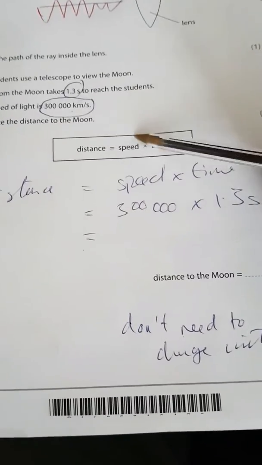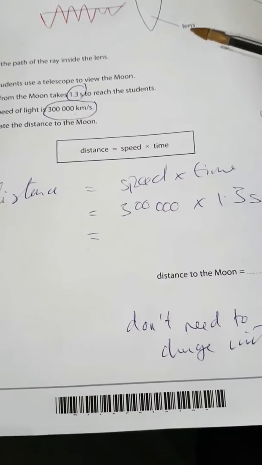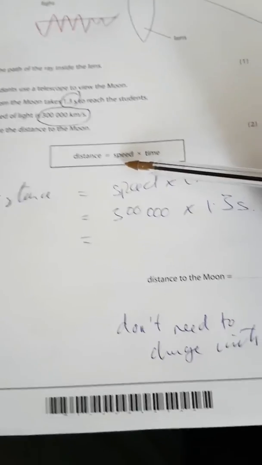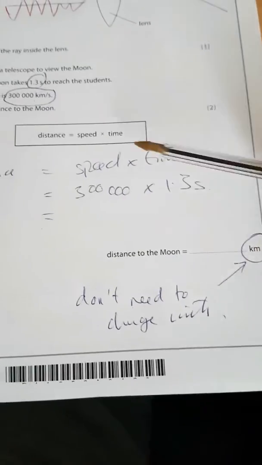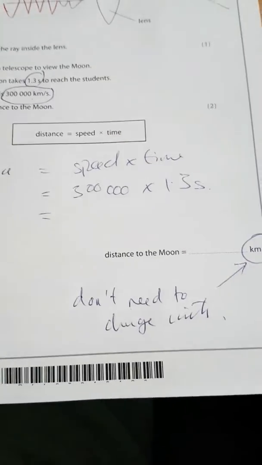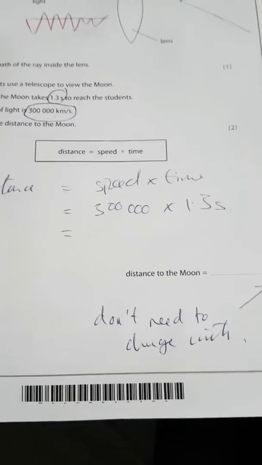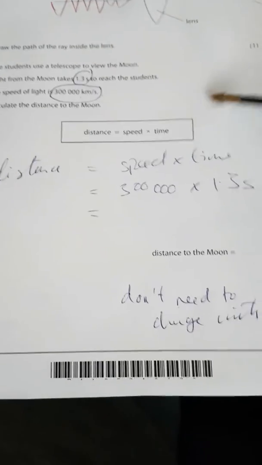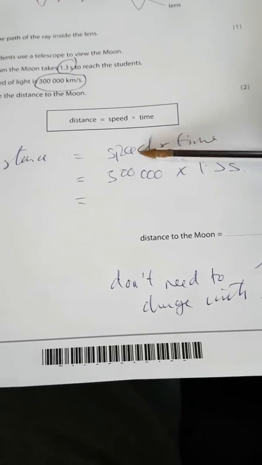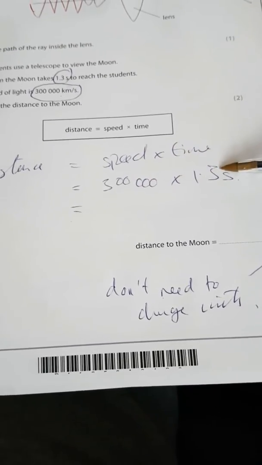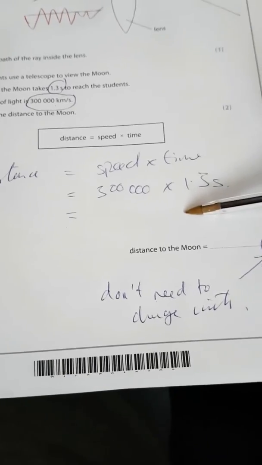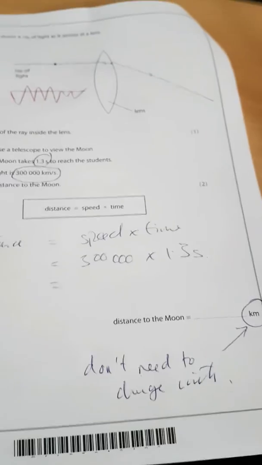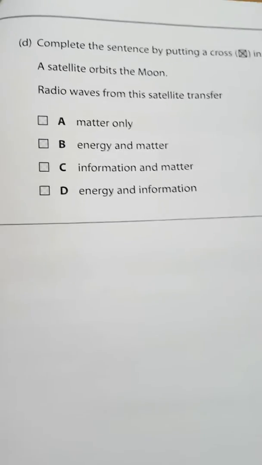Now notice, because there's rearranging, they give it to you, so you're not expected to rearrange. But you are expected to spot that because it's kilometers per second, you just leave the kilometers per second and you're not changing it to meters per second. Anyway, so distance equals speed times time. You put your numbers in, that's kilometers per second times your 1.3 seconds, and that'll give you your answer, whatever that is. I'm going to let you guys use a calculator. You can do that.